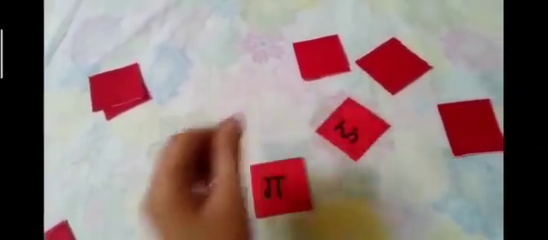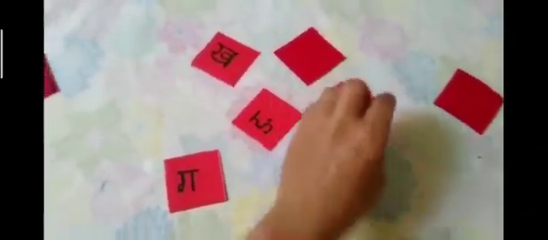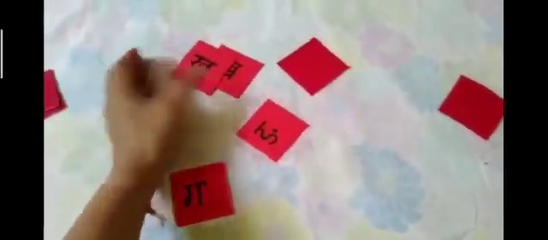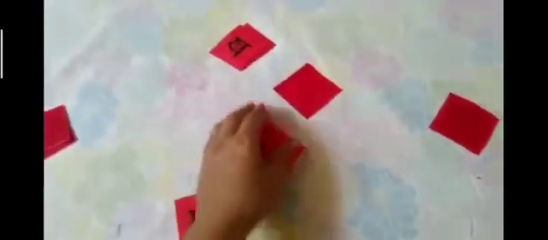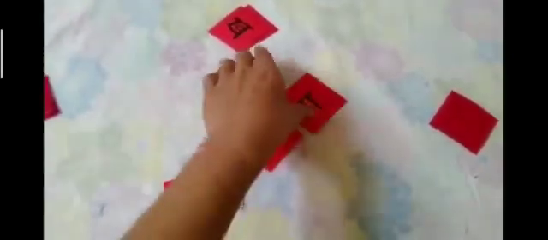Pair of Gh. Kh. Kh. Pair of Kh. G. Then N.